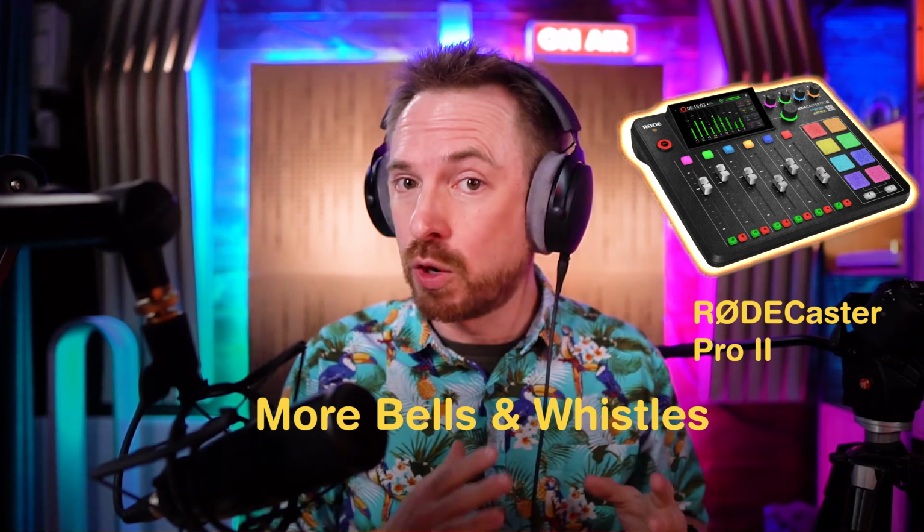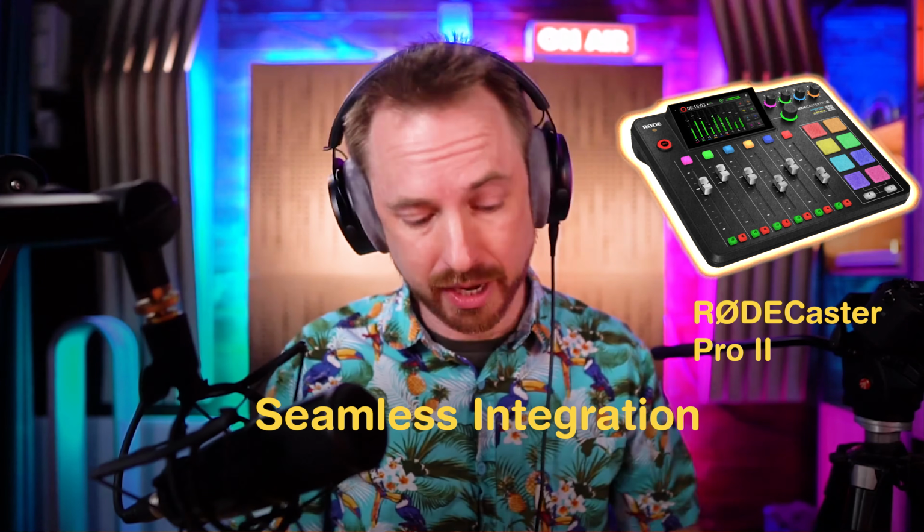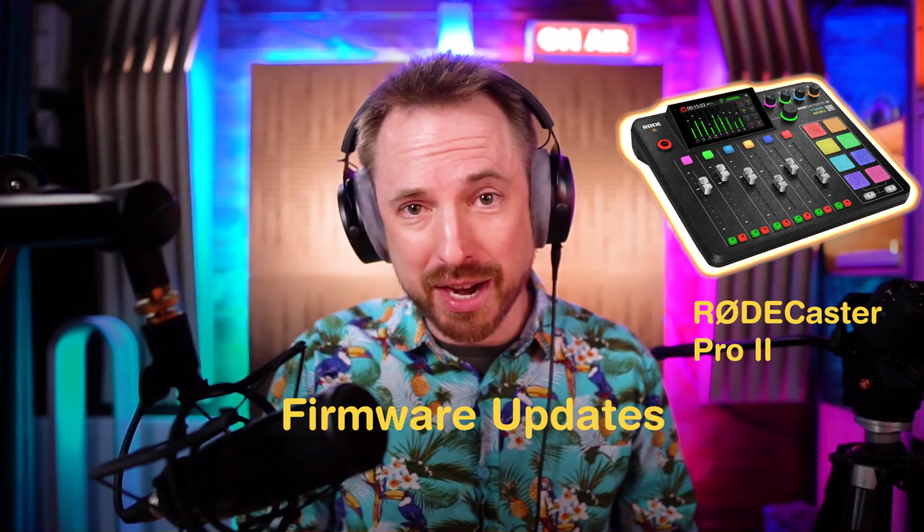Landing down on the Rode side, if you're looking for more bells and whistles, then potentially Rode is the way to go. They integrate seamlessly with their products, such as these wonderful Wireless Go microphones that now connect directly into the desk without the need for wires. They also release a plethora of firmware updates. It's user-friendly, it's easy to use, it might not have all the Mix Agent and Auto Mix technology, but it can certainly do a great job of helping you to sound good as well.